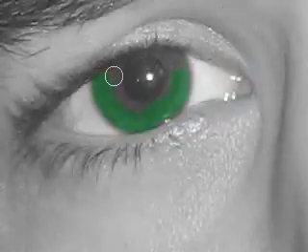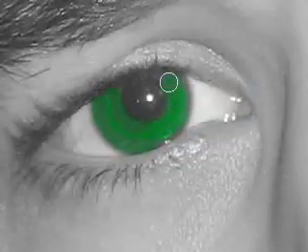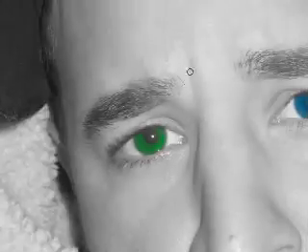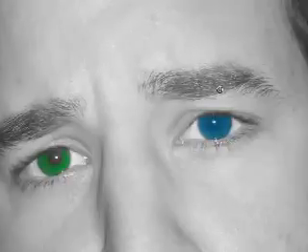But as you can see, you most likely want to use the pen tool and go around the pupil, or the brush. And if you like doing it manually, then go ahead and do that. But as you can see, these are two different ways to change the colors of your eyes. So I hope you enjoyed this tutorial.